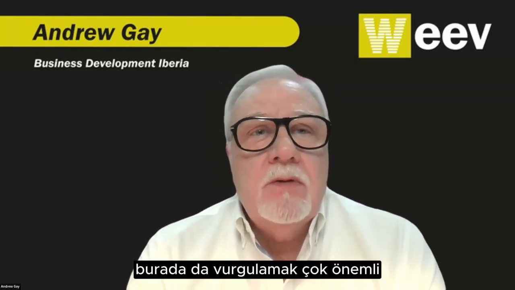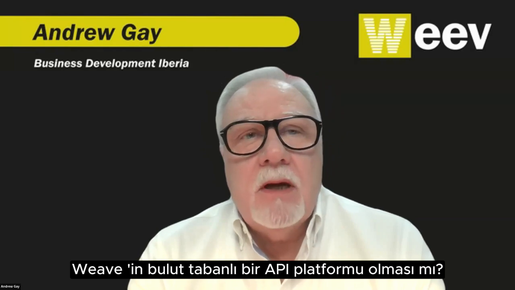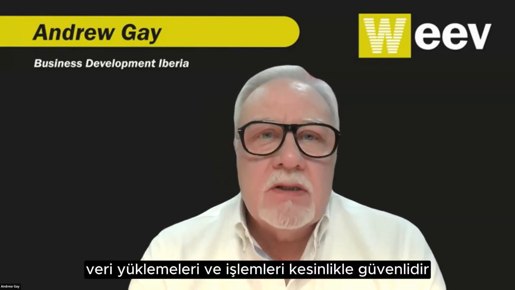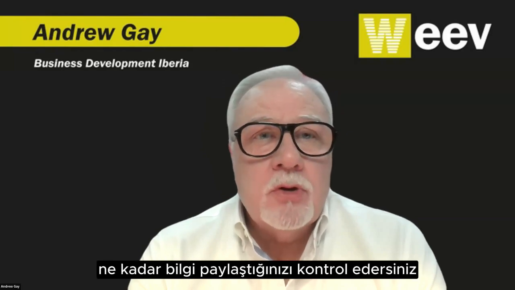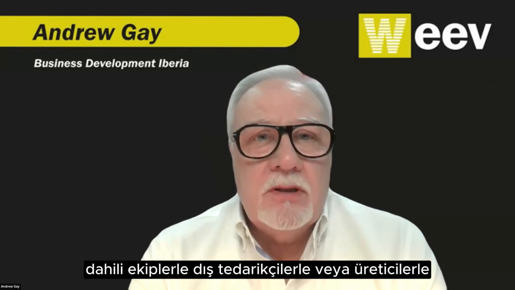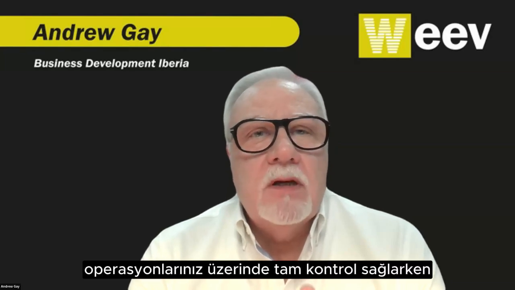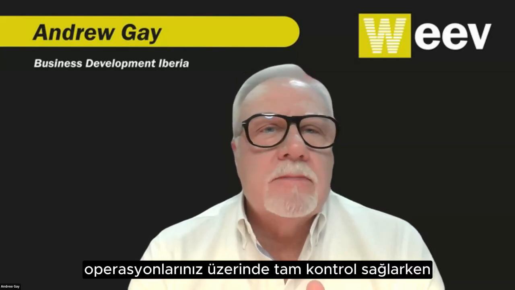Also very important to emphasize here is that Weev is a cloud-based API platform, ensuring that all interactions, data uploads, and processes are absolutely secure. You control how much information you share with internal teams, external suppliers, or manufacturers, giving you peace of mind while maintaining full control over your operations.